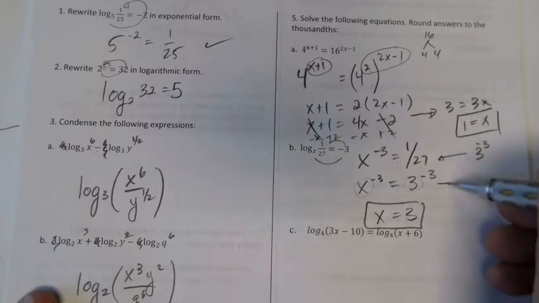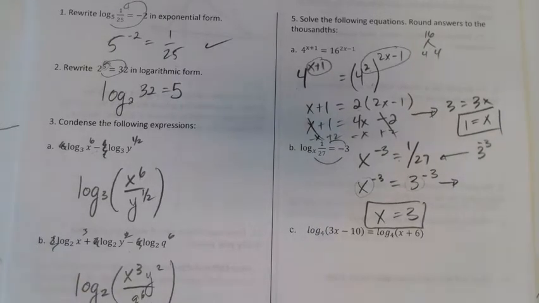Now let me show you something else. And this you can only do with a decent calculator. So if you have an older calculator, this will not work.